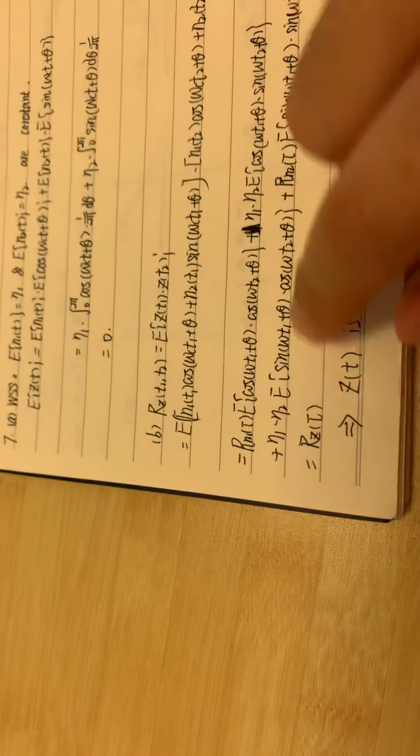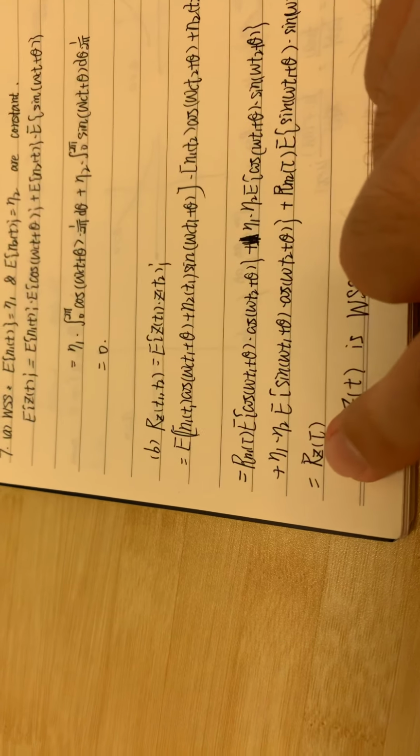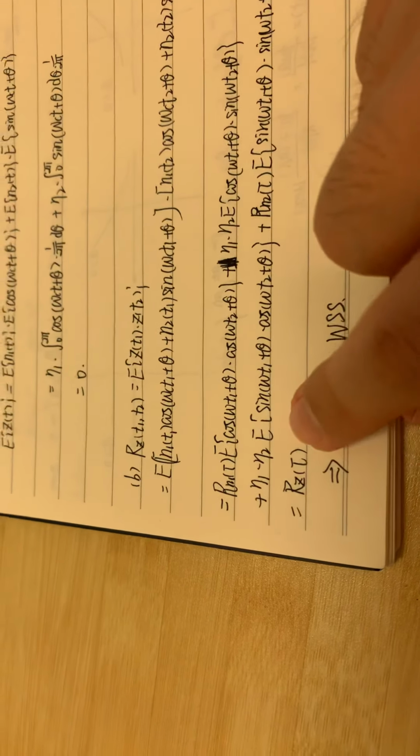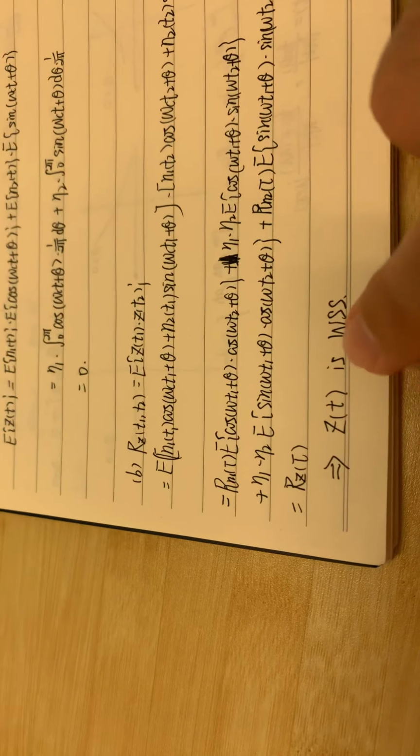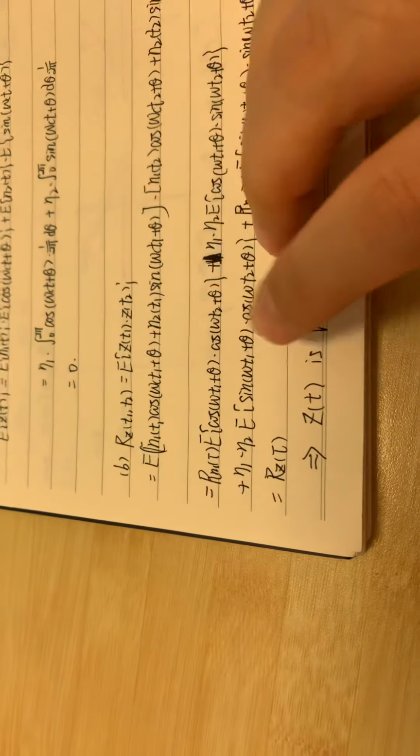Okay, the final result would be R_Z(tau). So that's a function of tau only, so Z(t) is WSS.